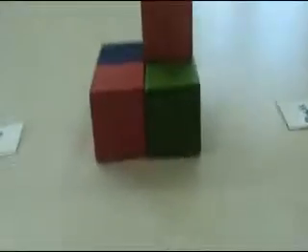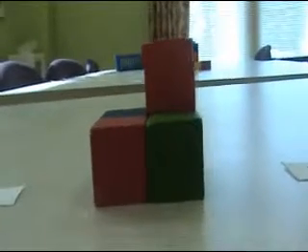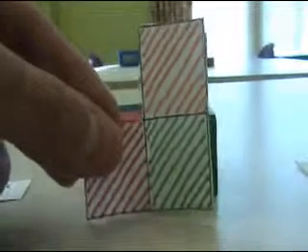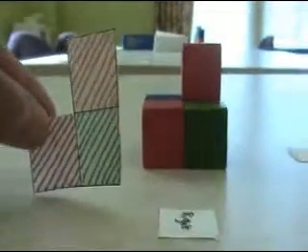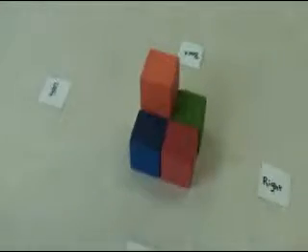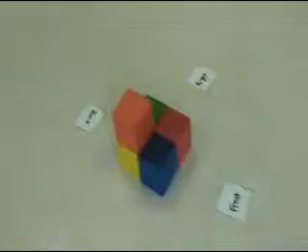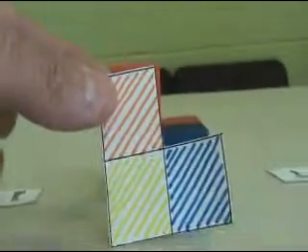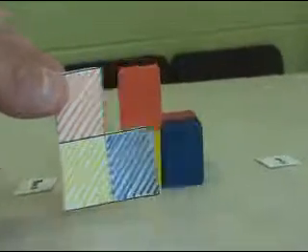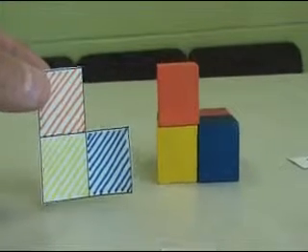Now let's get on the right side of this shape. Get down at eye level. Once again, we see 3 individual squares that make up this view in the shape of a backwards L. Now I'll go to the left side. And we see 3 individual squares that make up the letter L.